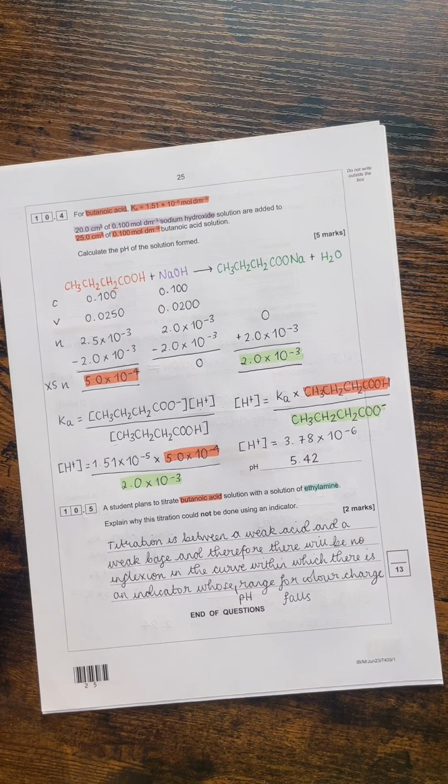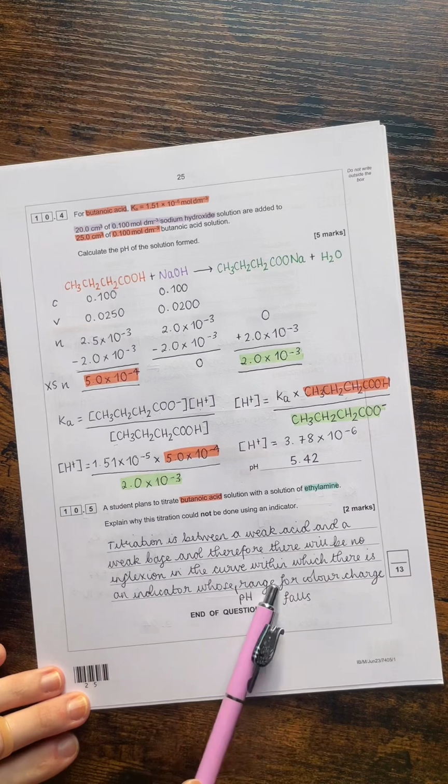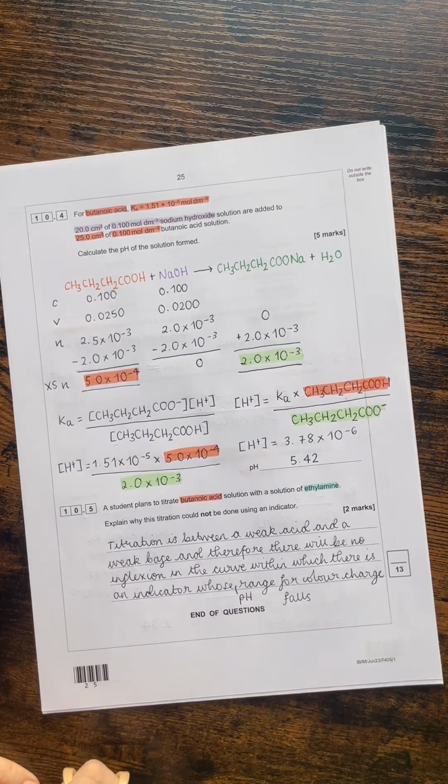So hopefully that makes sense now I've explained it. Not sure I've worded that brilliantly, but the key thing is there's no inflection in the curve because it's a weak acid, weak base titration.